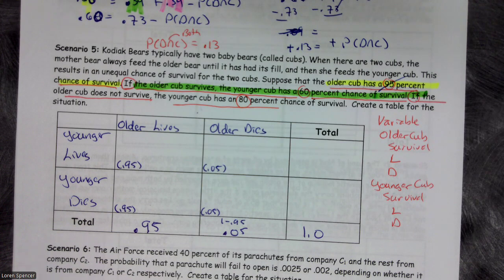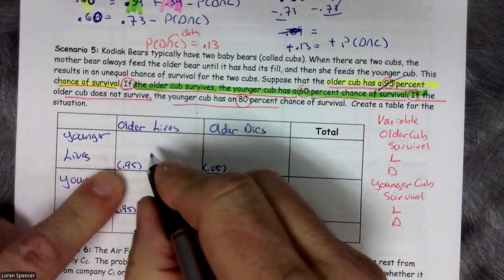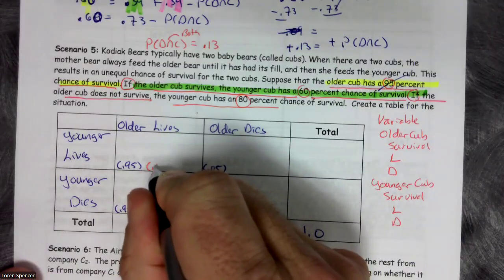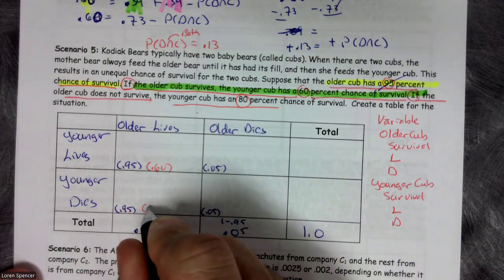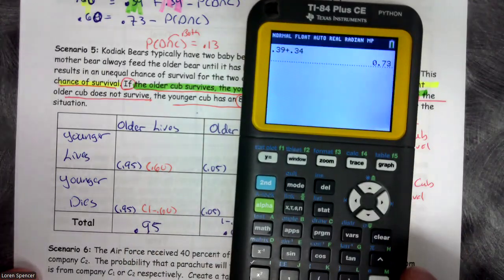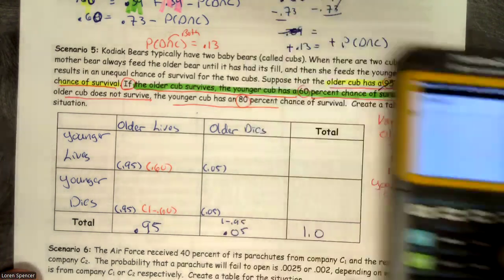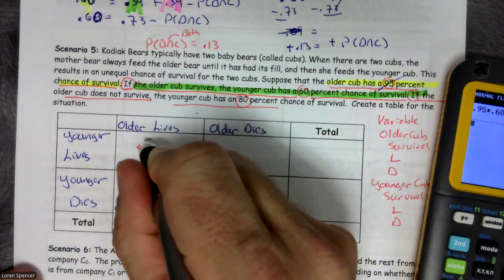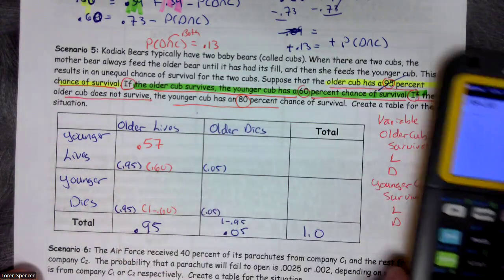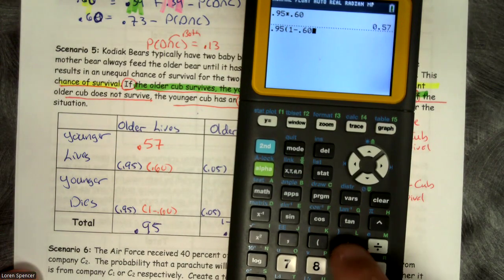Okay? And by the way, I get, if the older cub survives, the younger cub has a 60%. Older lives, younger lives, that's 0.60. So that gets written here, and this is 1 minus 0.60. So let's multiply those out. 0.95 times 0.60, and we get 0.57. And 0.95 parentheses 1 minus 0.6.